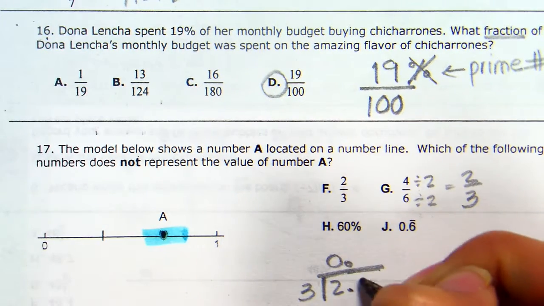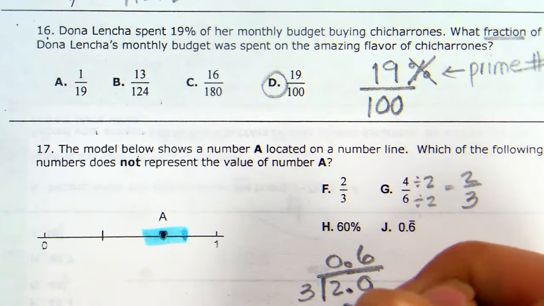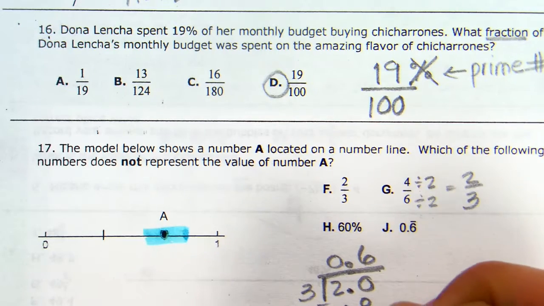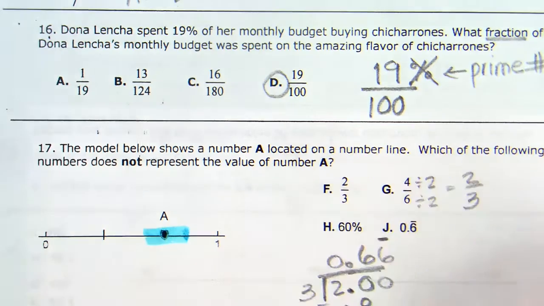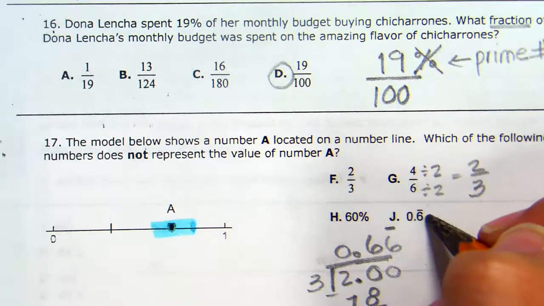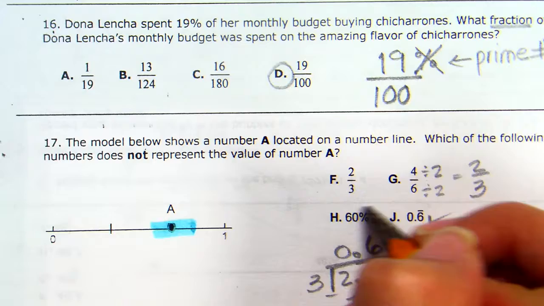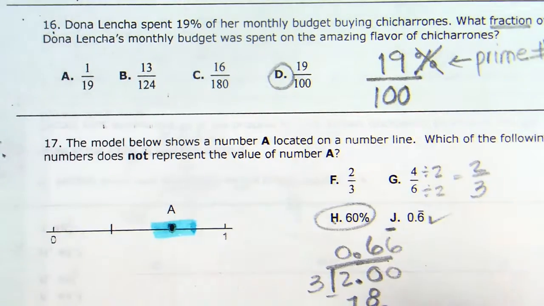Decimal, bring that decimal up. 6 times 3 is 18. Subtract, 2, 0, 0, again 6. Repeating decimal, 0.6 repeating, which is the same thing as this one, but not the same thing as this one. So that is your answer.